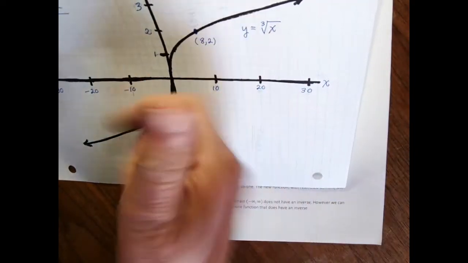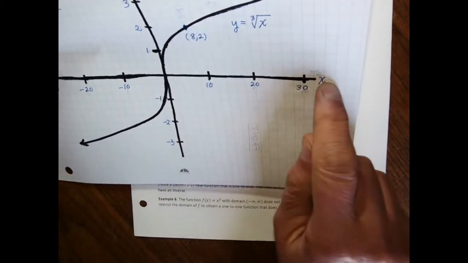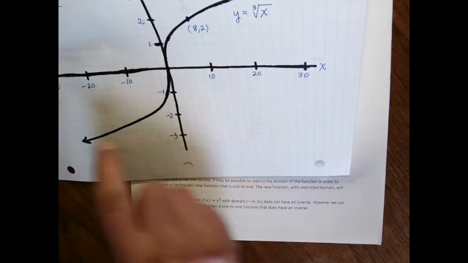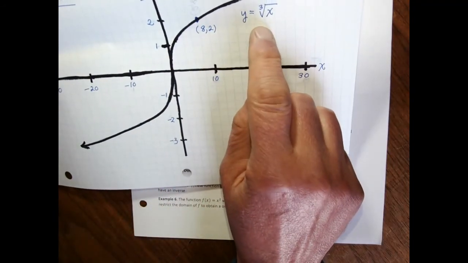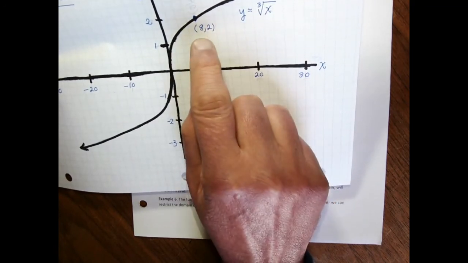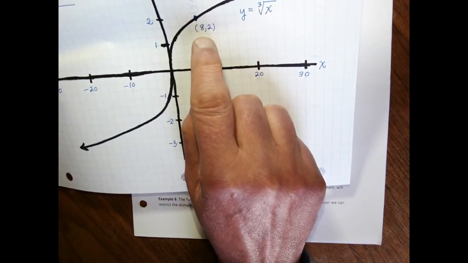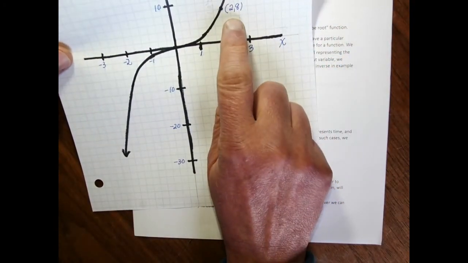And I'm going to interchange my x and y. So now I'm at 10, 20, 30s on the x, 1, 2, 3 on the y. And the shape that I see is the shape of the cube root function, the inverse of the cube. This point has coordinates 8, 2. On the other side, it was the point 2, 8.